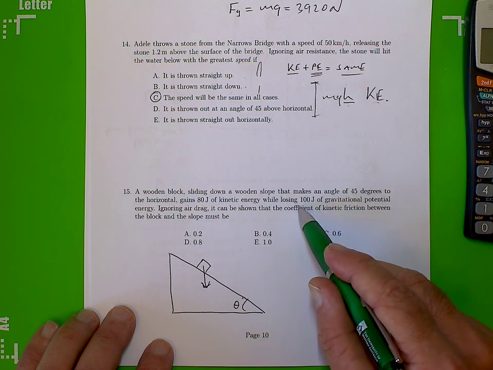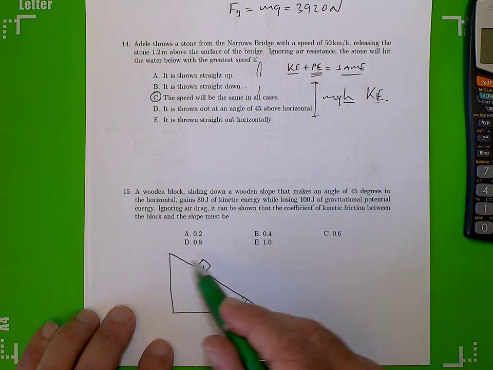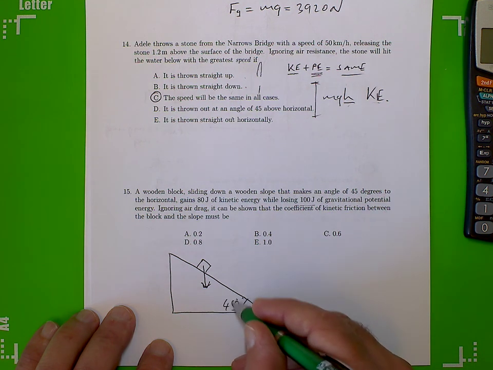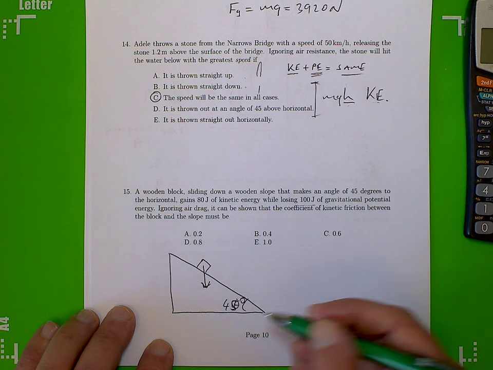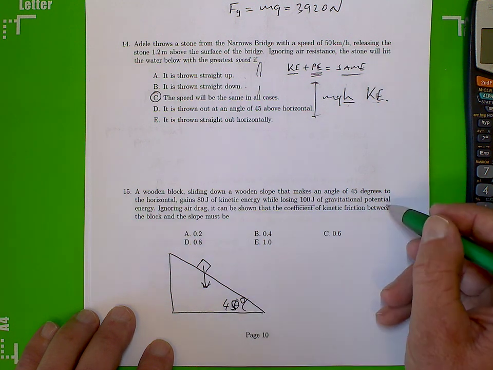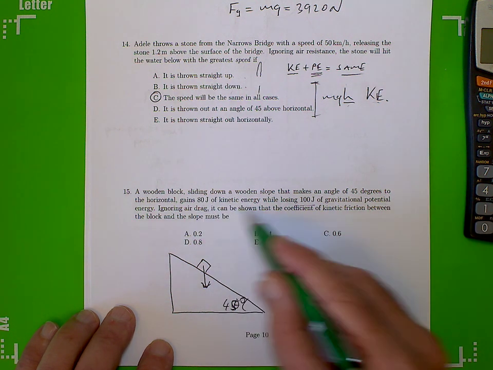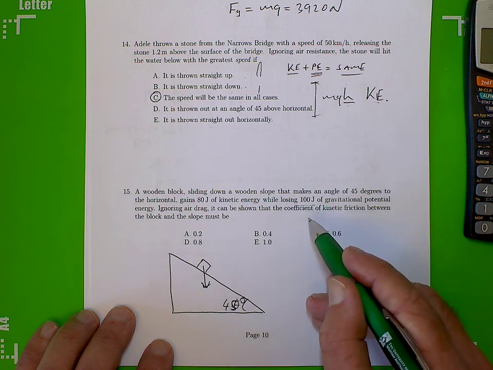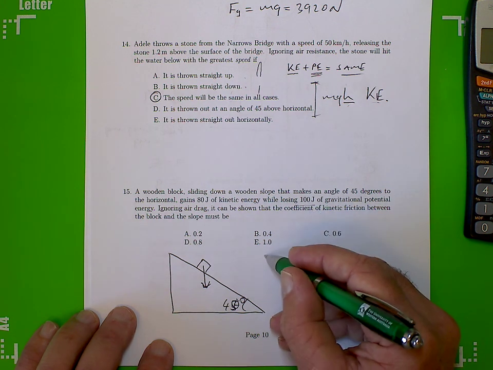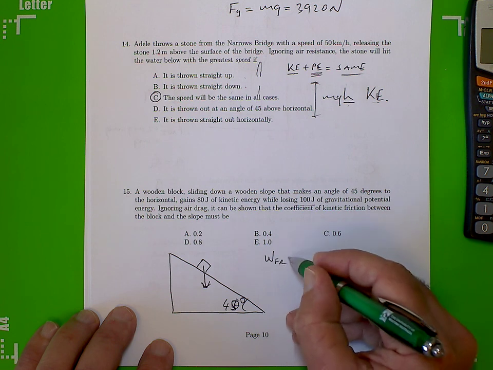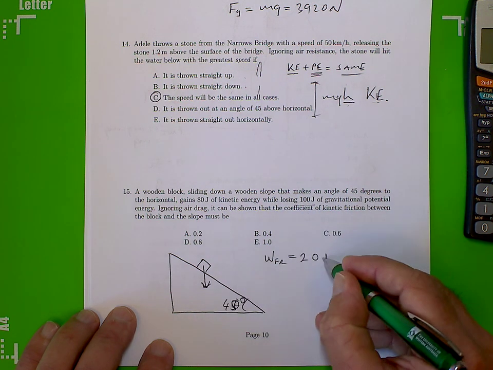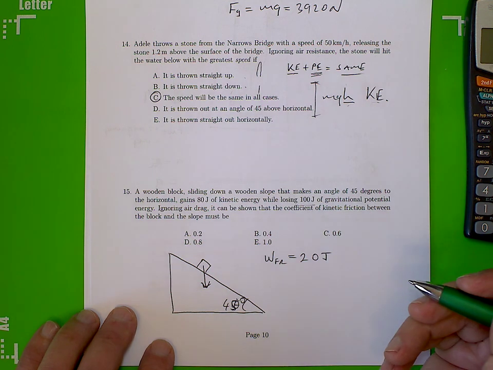So, our mass slides down a slope. It makes an angle of 45 degrees. It gains 80 joules of kinetic energy while losing 100 joules of gravitational potential energy. That means that the work done by friction accounts for the difference. 100 minus 80 is 20 joules, which is the work done by friction.